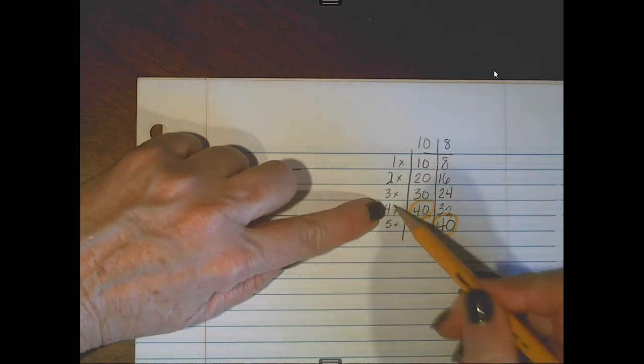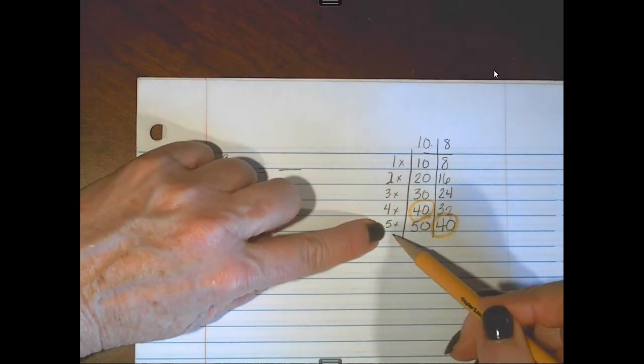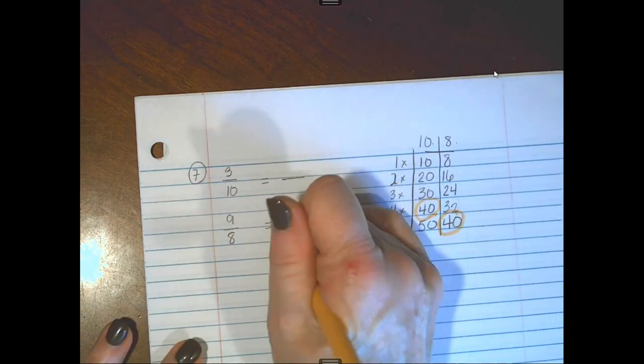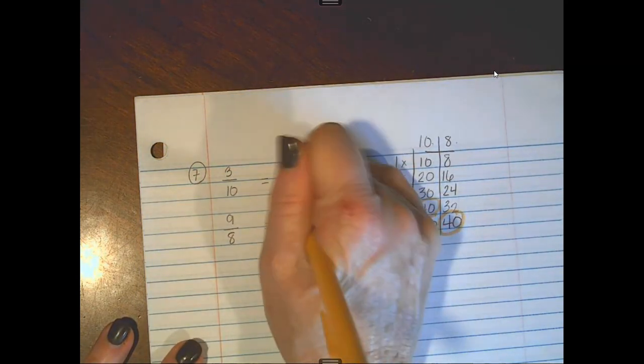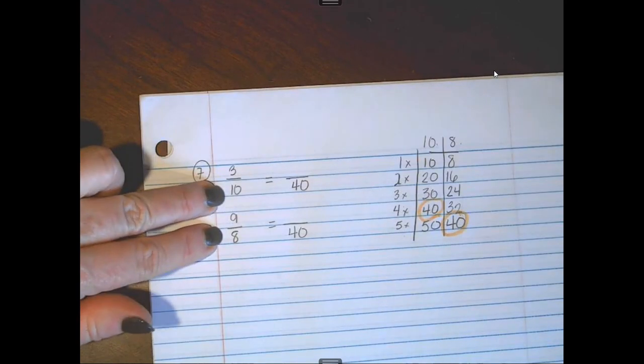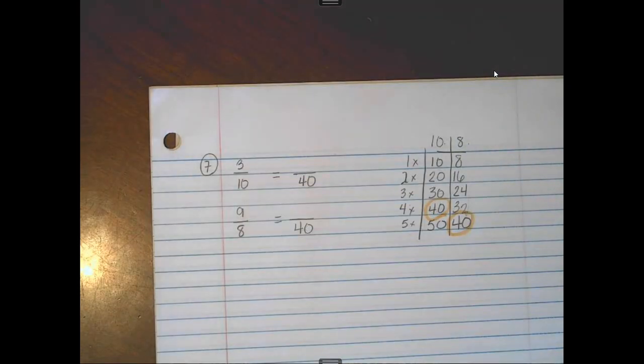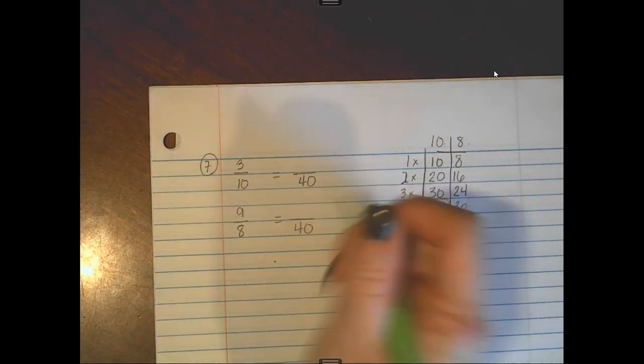4 times 10 gives me 40, and 5 times 8 gives me 40. Remember I said we could have used 80, the easiest common denominator, when we multiplied these together, but we would have a lot larger numbers to work with, larger numerators and denominators, and then our answer would have to be simplified on the back end. So just stay with me, and hopefully you'll understand why it is beneficial to use the least common denominator whenever you can.